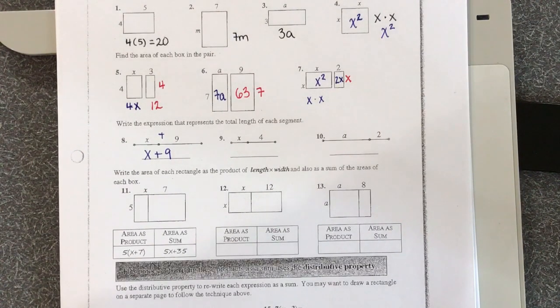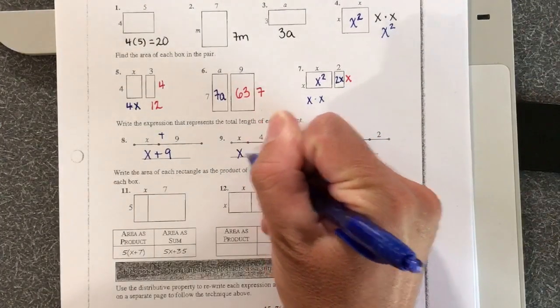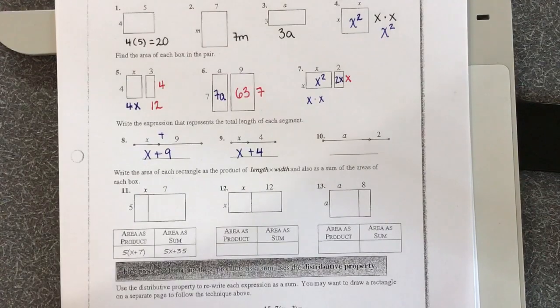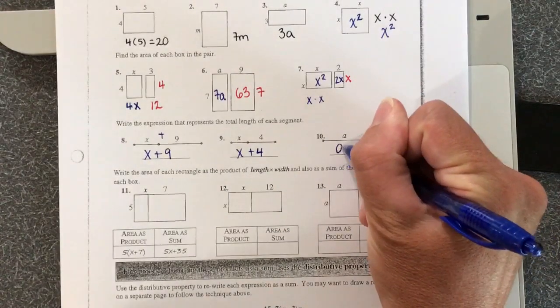So for the next one, I have a length of x plus 4. And then in number 10, the last one, I have a length of a plus 2.